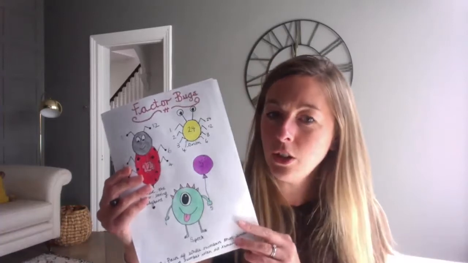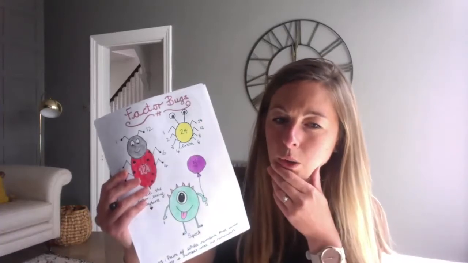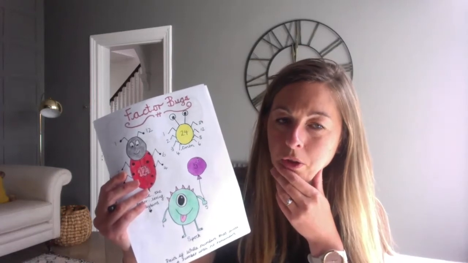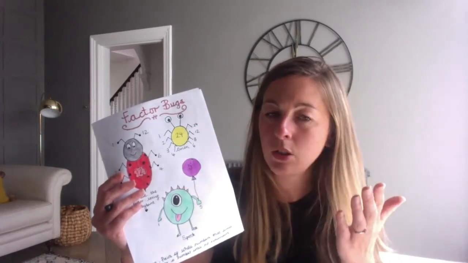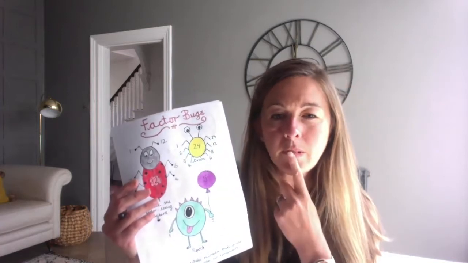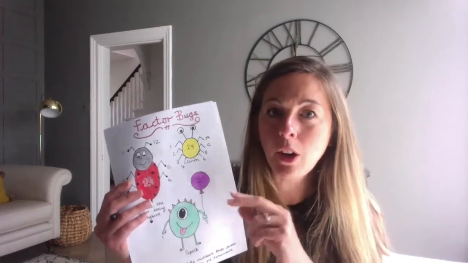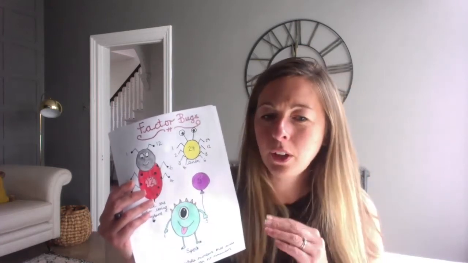Well, definitely not. So does it appear in the 3s? 3, 6, no. Does it appear in the 4s? No. 4, 8. Does it appear in the 5s? Yes, it does. It would be 5 and 1. I've repeated myself. So Spock shows us that the number 5 only has 1 pair of factors. They are 1 and 5.